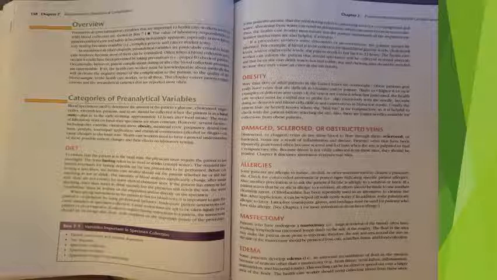In addition, some patients are allergic to latex. Latex-free tourniquets, gloves, and bandages must be used for patients who have this allergy. See Chapter 4 for more information about latex allergy.